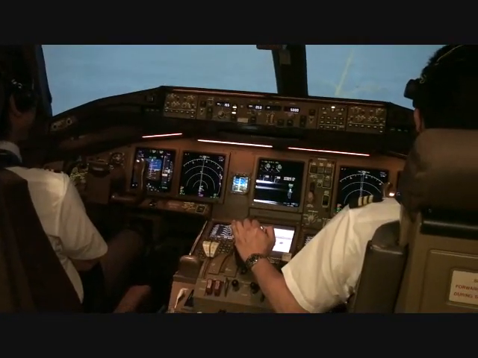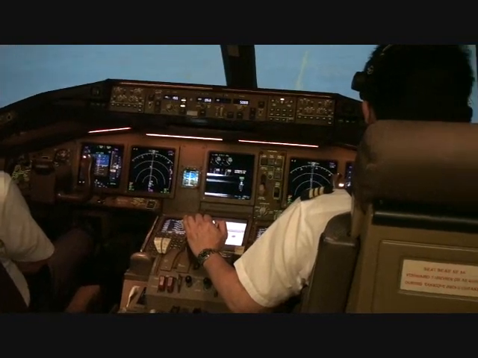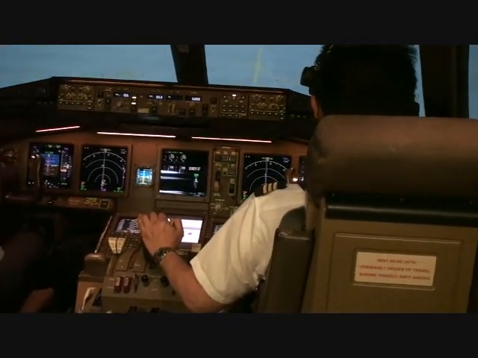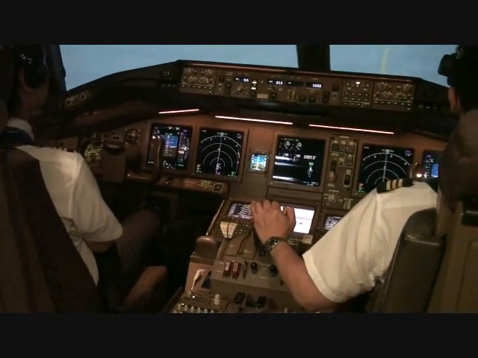From now until the completion of the flight, when the aircraft is parked on the stand, the procedures are demarked pilot flying and pilot monitoring.